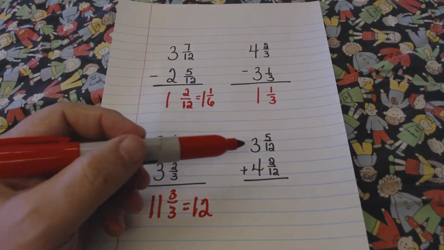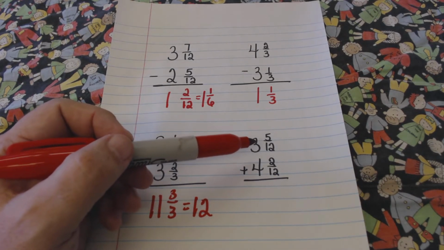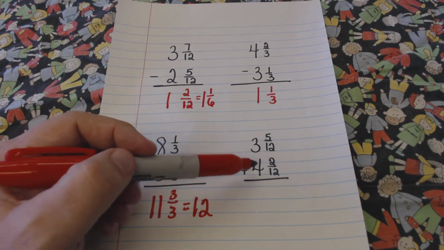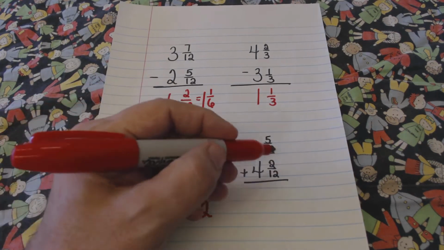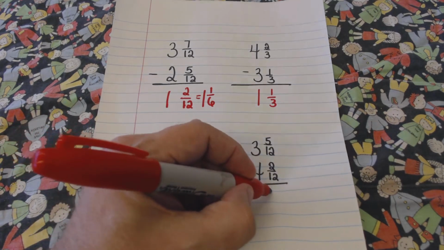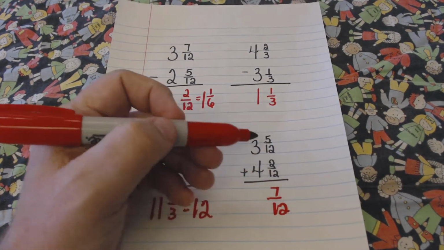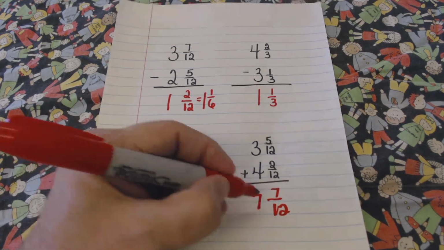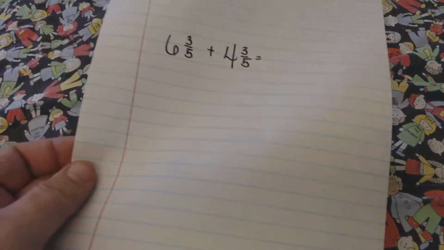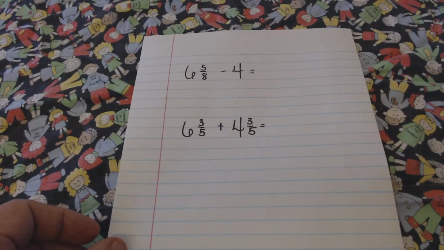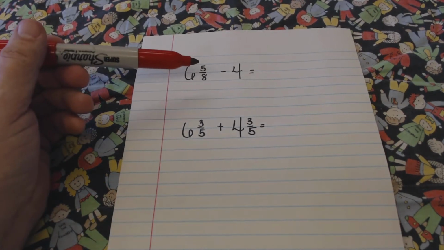Let's take a look over here at our last one on this page. 3 5/12 plus 4 2/12. We do the fraction part first. 5/12 plus 2/12 is 7/12. And then 3 plus 4 is 7. So 3 5/12 plus 4 2/12 equals 7 7/12.